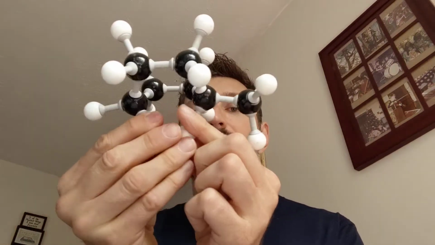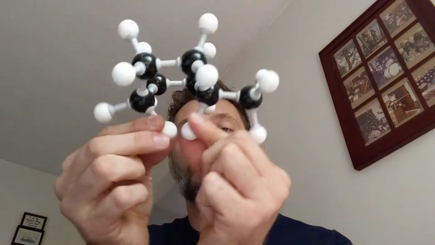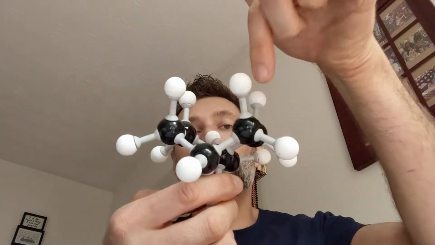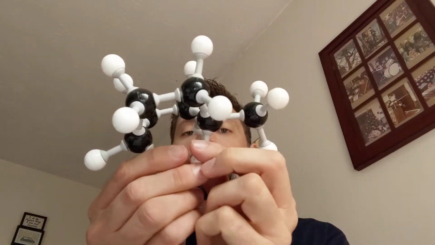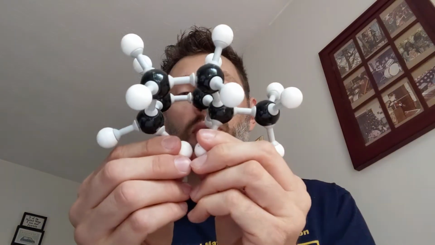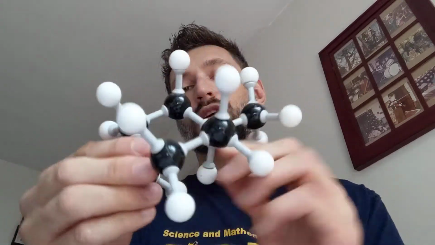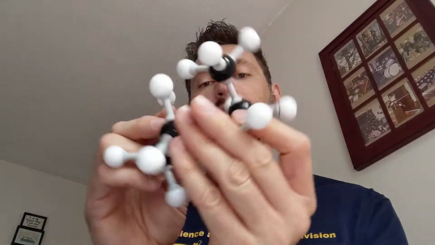So now temporarily I have an upside down boat. I've got these flagpole interactions here. I've got some torsional strain on the bottom of the boat. We talked about that. And for those reasons, the boat's not stable. So if I push this carbon down, I need to push the other carbon up. So let's just go back for a minute and redo that.